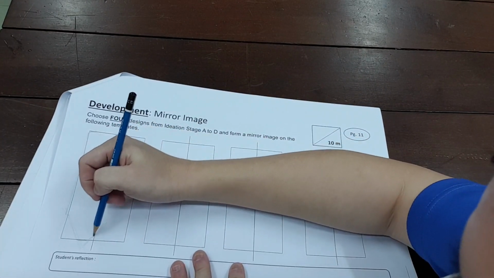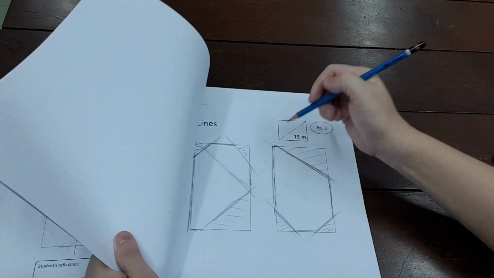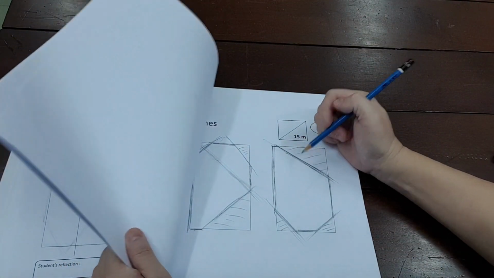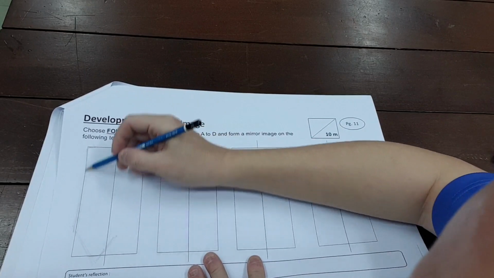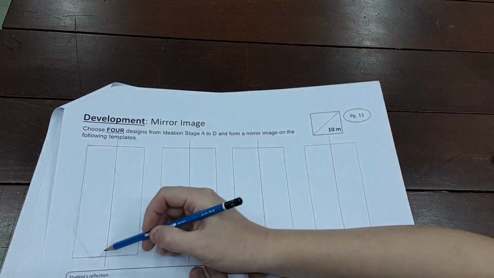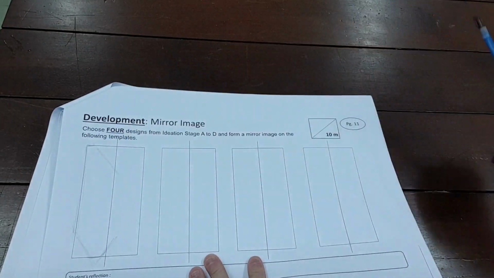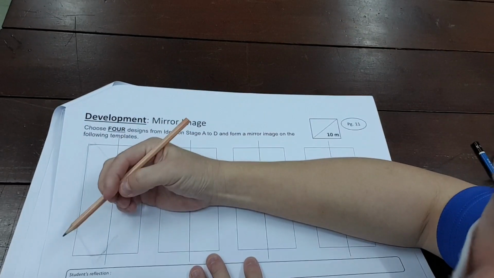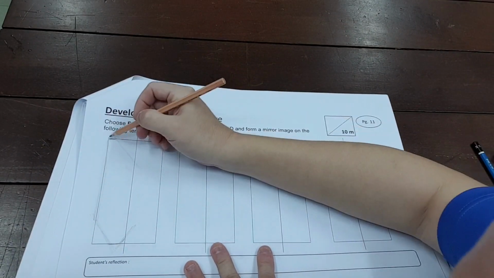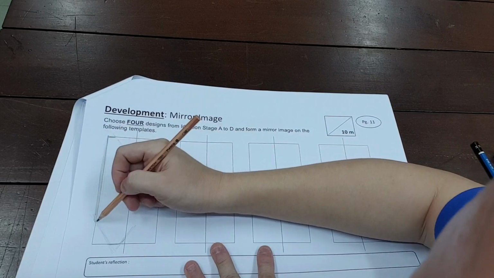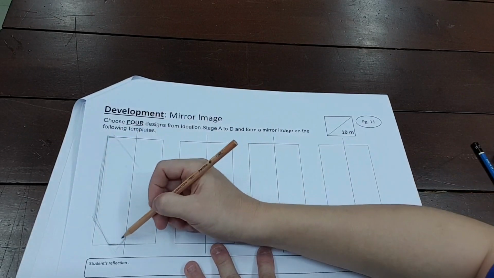Okay, so no need to be very exact, no need to use a ruler to measure. This is all freehand sketches, and to bring out the effect you will have to use a 4B pencil. So this is the first transfer from one of your chosen ideas from stage A.